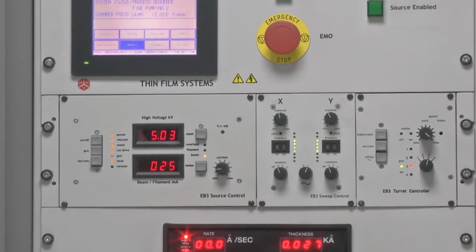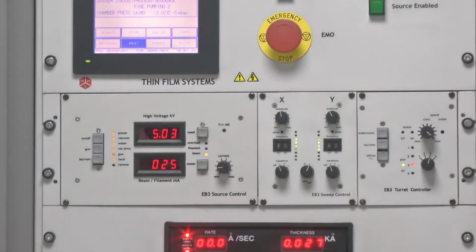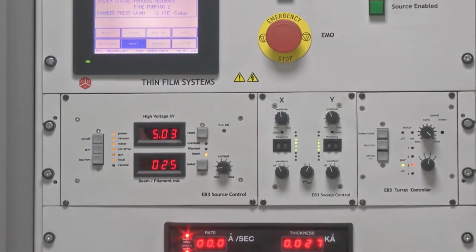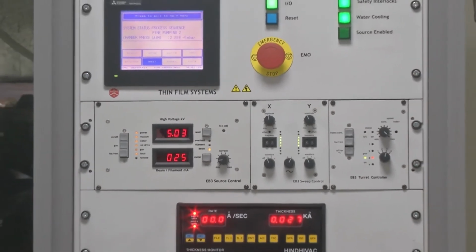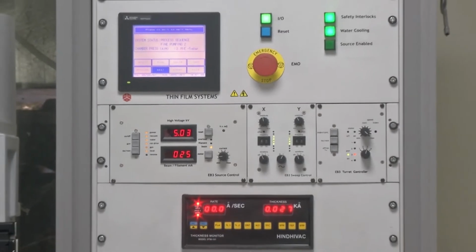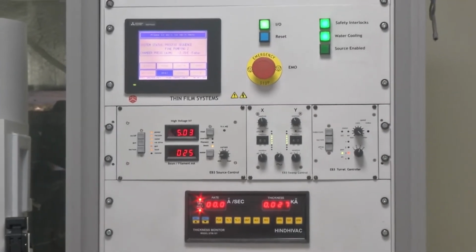This helps to uniformly heat the crucible and avoid any kind of focused heating. Depending upon the material that is supposed to be deposited, we can have several such steps of rise and soak time.